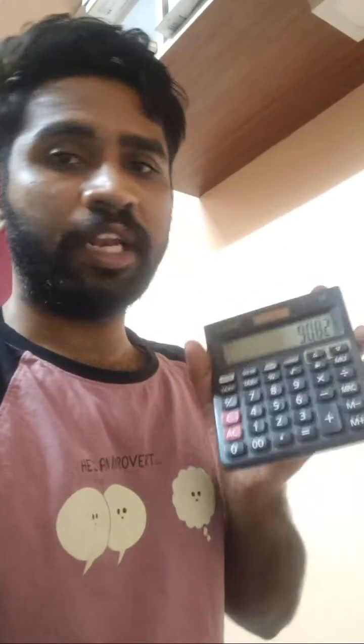Okay, so let's calculate it. Opened at 2250 and closed at 2159.13. So the total loss in 3 days is 90.82 rupees. The volume has dropped from 2 lakhs to 1.49, which is 1.5 lakhs. So that is a thing.